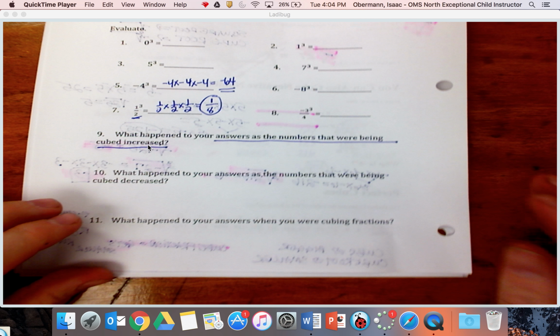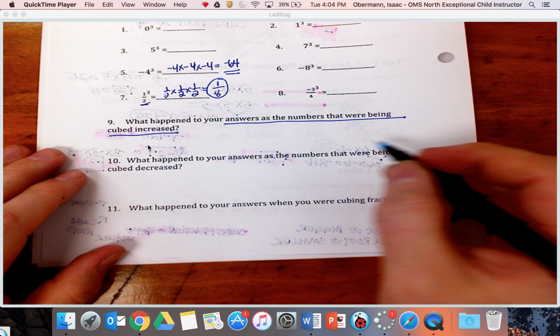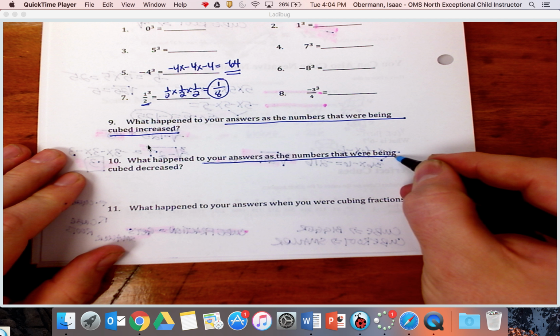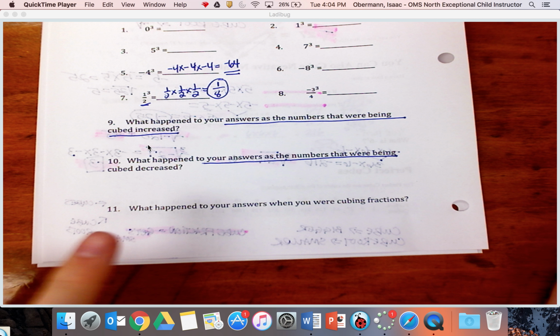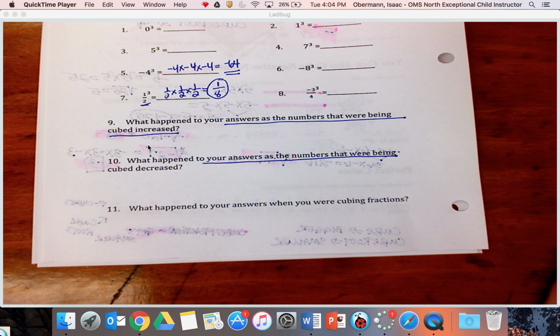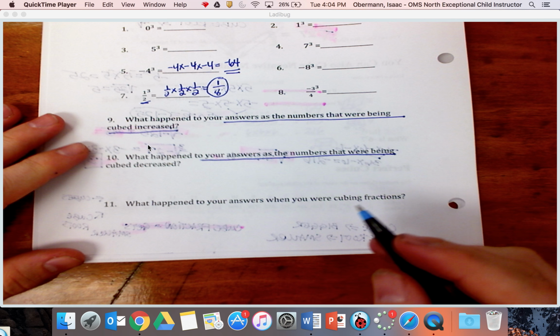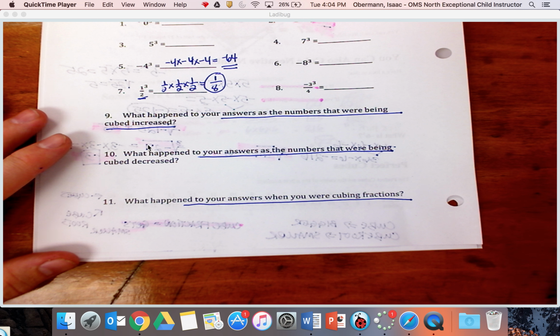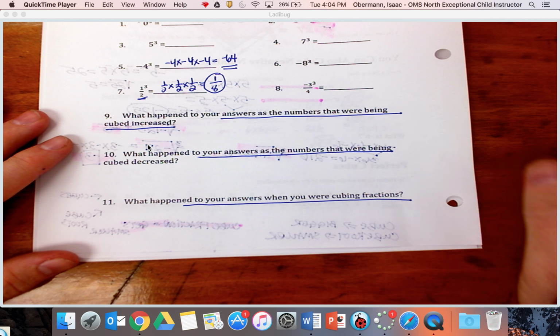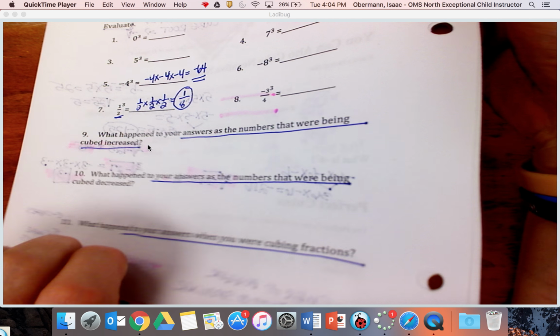The next one asks what happens to your answer when the numbers being cubed decrease. What happens when we get smaller? Do the cube numbers get smaller too? And then the last one here, what happens to your answers when you are cubing the fractions? Okay, kind of just answered that one for you.